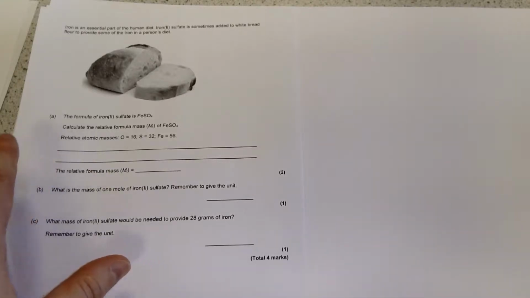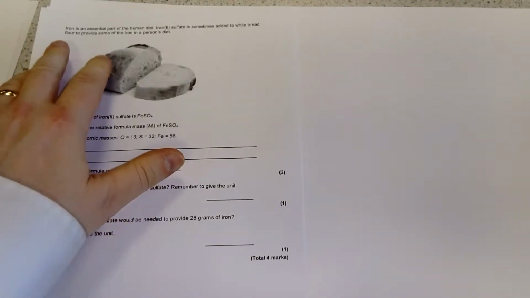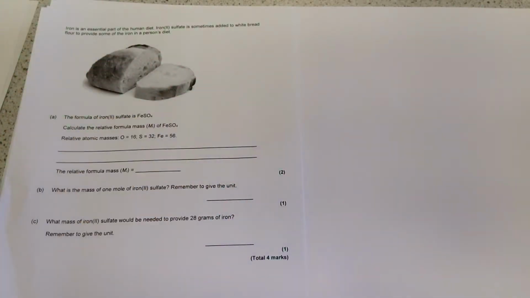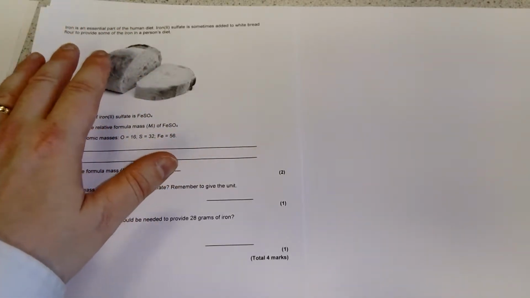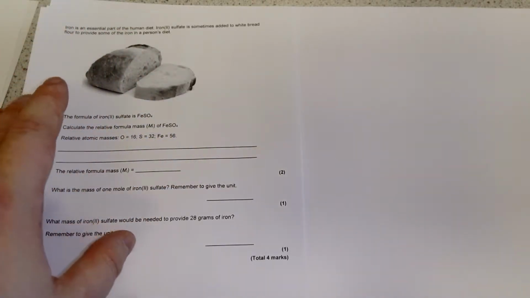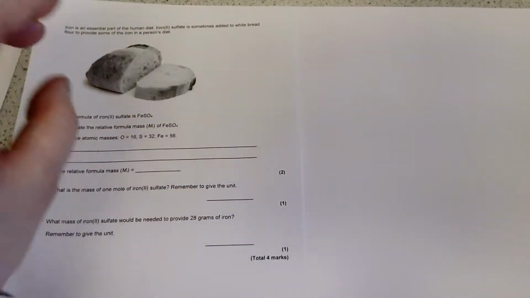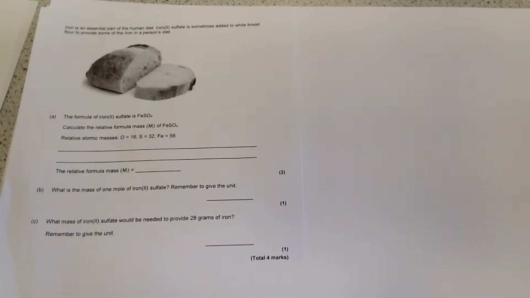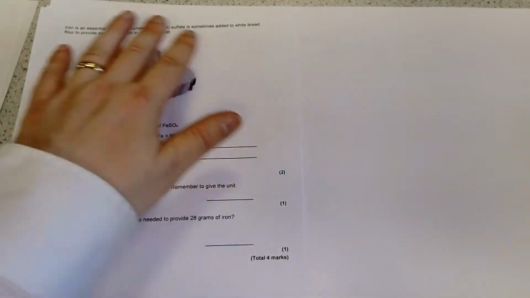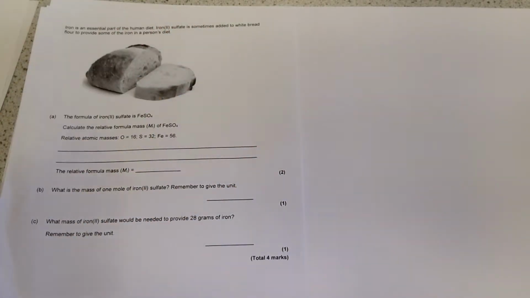So in this question we're going to look at working out relative atomic mass again. The question starts off: iron is an essential part of the diet. Iron 2 sulfate is sometimes added to white bread, and so on. The fact that you don't know that doesn't matter. Lots of questions have a little bit of waffle at the start, just to try and throw you off. That doesn't matter, it's irrelevant.